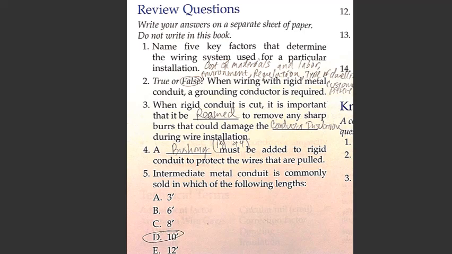And finally, some review questions. Number 1, name 5 key factors that determine the wiring system used for a particular installation. The factors are the cost of materials and labor, the environment, the regulation, the type of dwelling, and customer preference. Number 2, true or false, when wiring with rigid metal conduit, a grounding conductor is required. False, a grounding conductor is not required when wiring with rigid metal conduit. The rigid metal conduit could be a ground path.